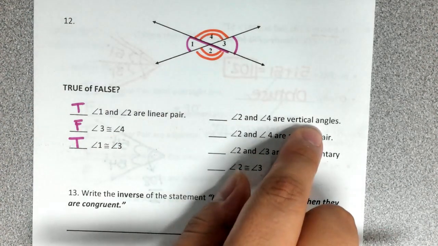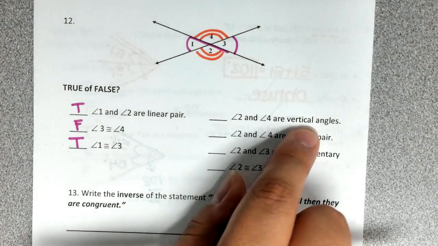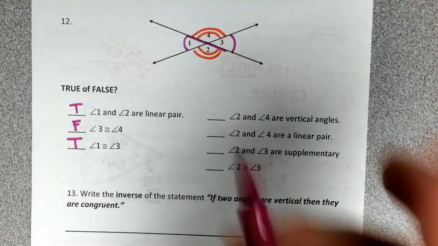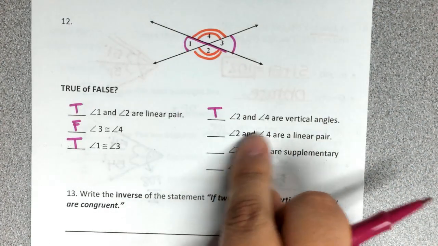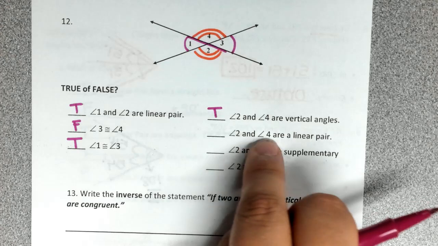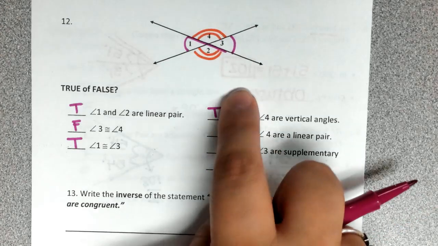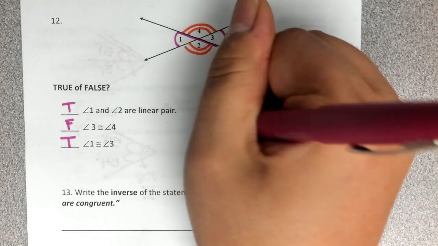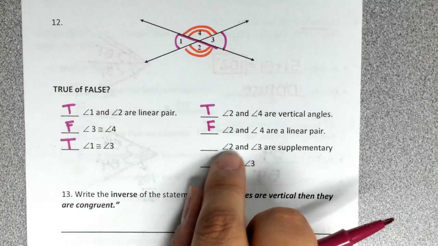Are 2 and 4 vertical angles? Are they across from each other? Yeah. What about 2 and 4? Are they a linear pair? Are they next to each other? Do they make a line? No. If they're vertical angles, they can't be a linear pair.